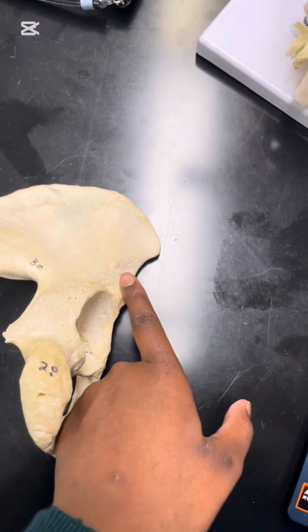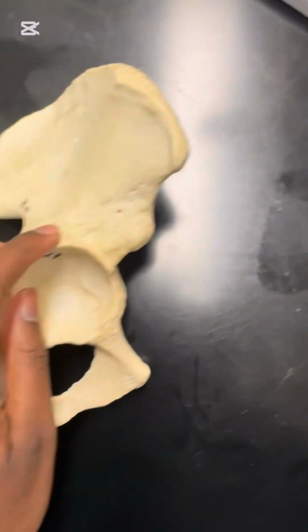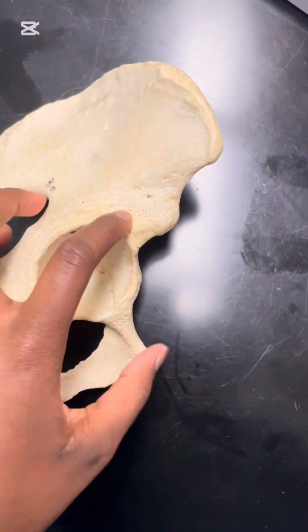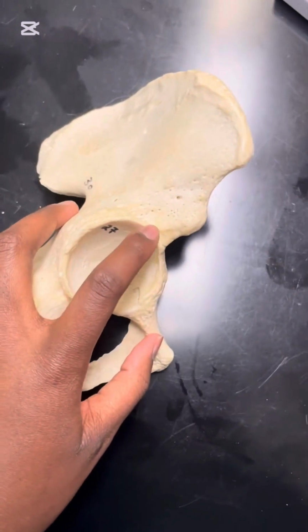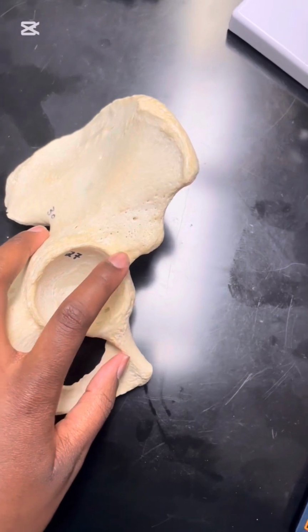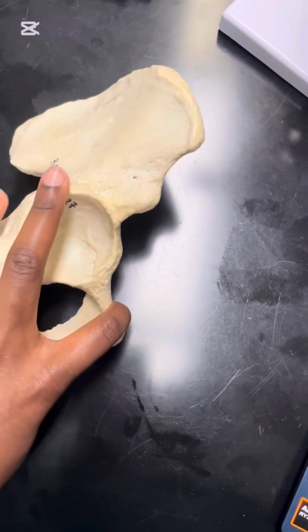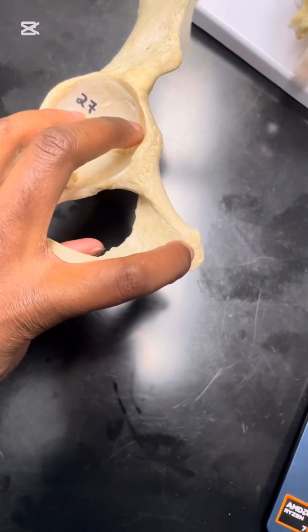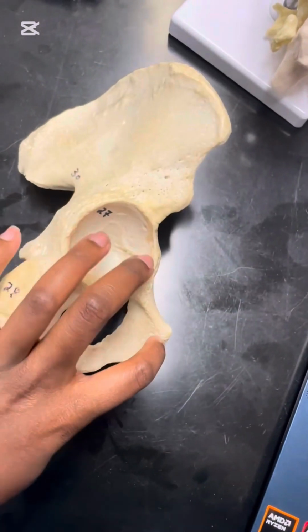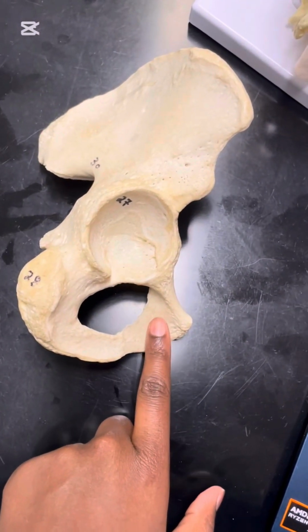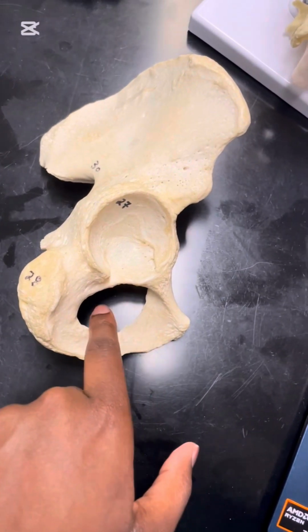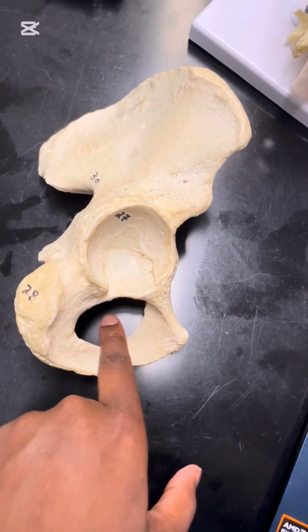And then right here we have the superior ramus of the pubis. Then right here we have the pubis crest. And then right here we have the pubic tubercle. And then right here we have the inferior ramus of the pubis. Right here is the obturator foramen.